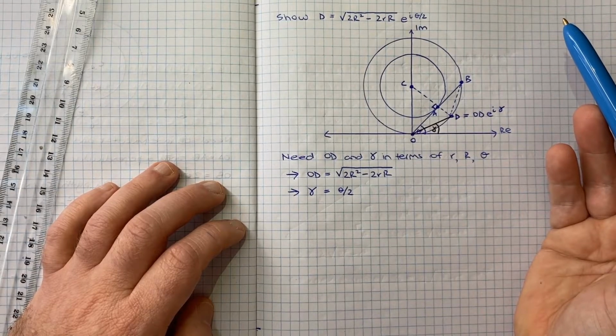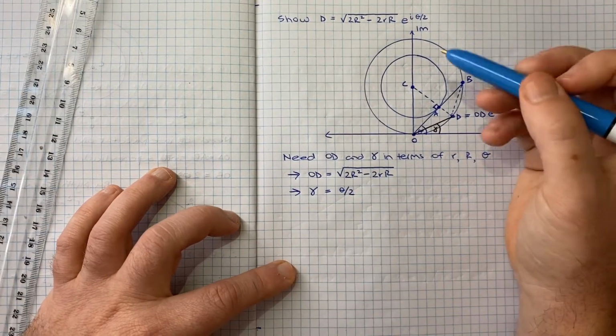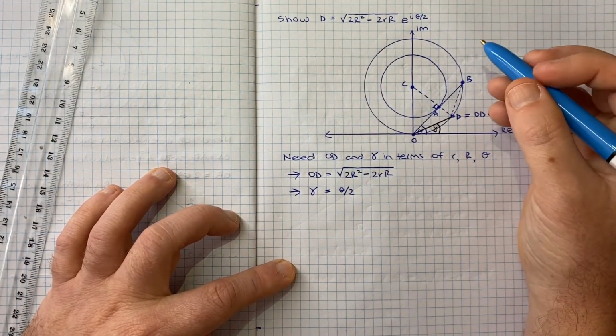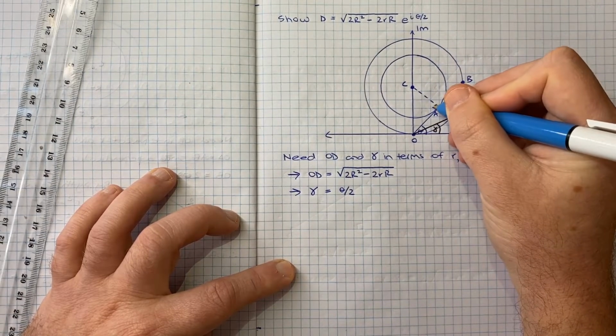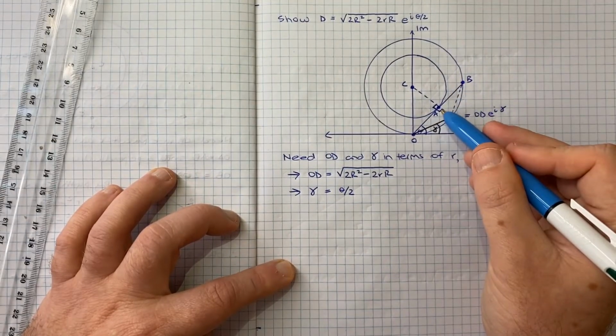Now, one of the triangles that I think is going to help us is triangle OAD, this triangle here, which, if we know this is a right angle, we also know this is a right angle. So it's a right-angled triangle.